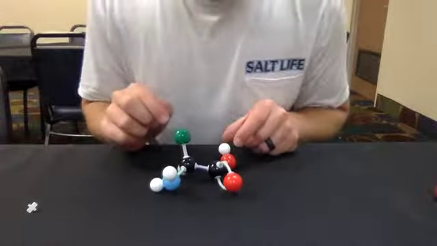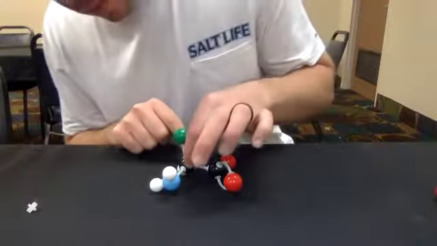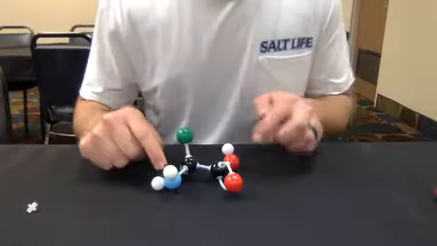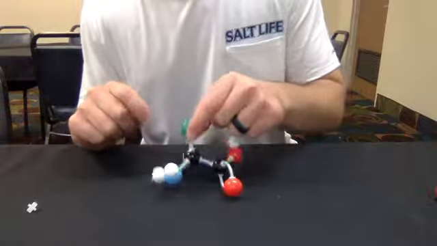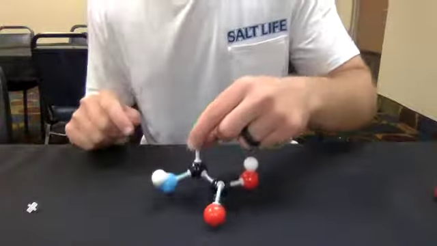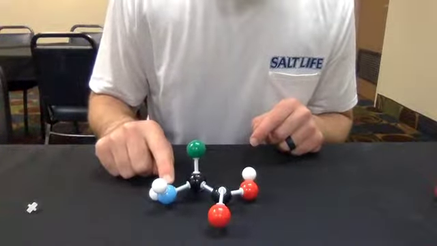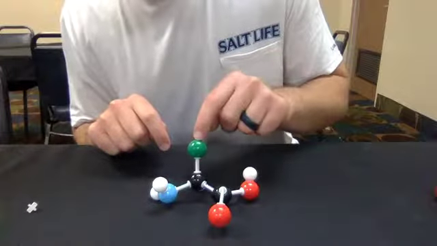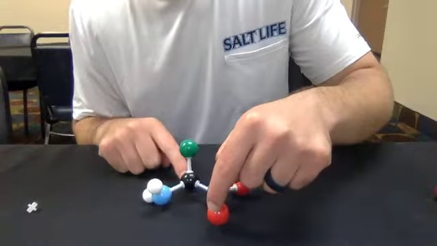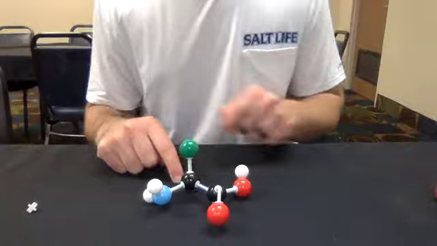You've got the alpha carbon here with the amino group and a carboxyl group, and our group and hydrogen. The blue represents nitrogen, black is carbon, green is our group, red is oxygen, white's hydrogen.